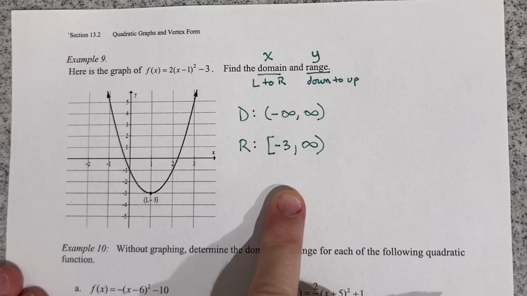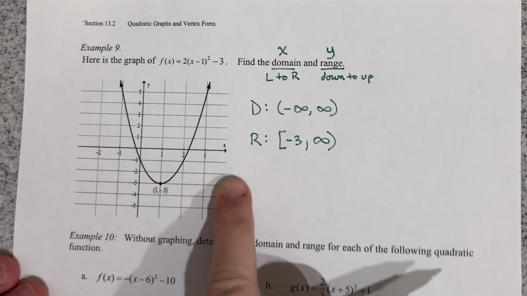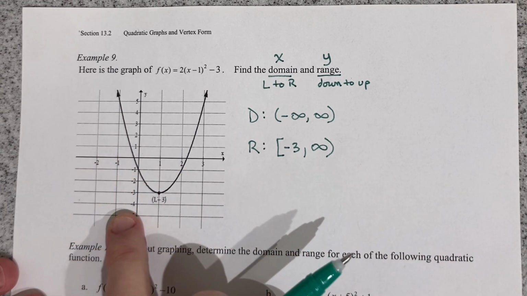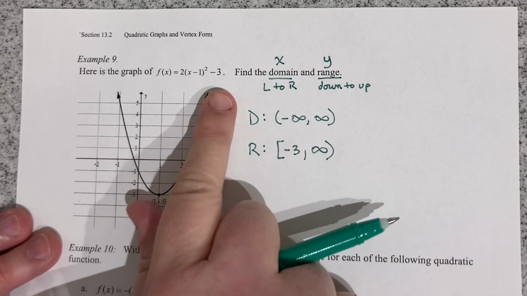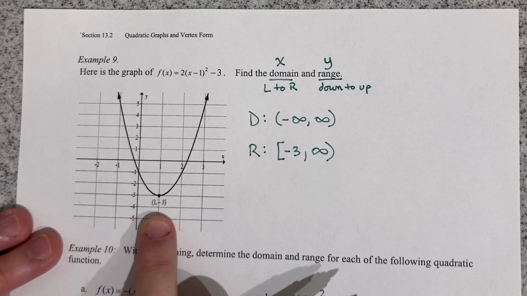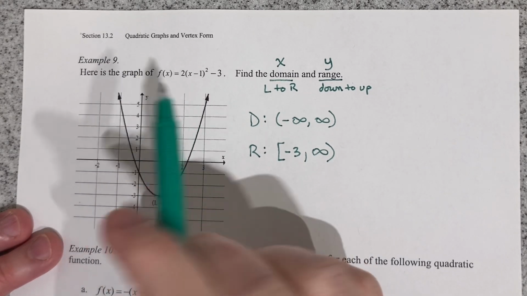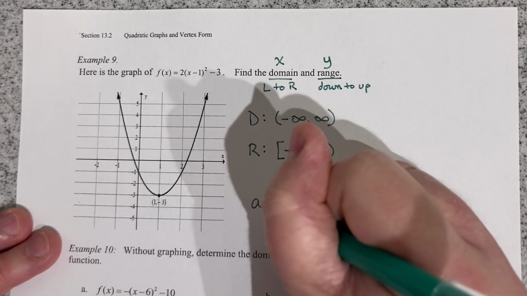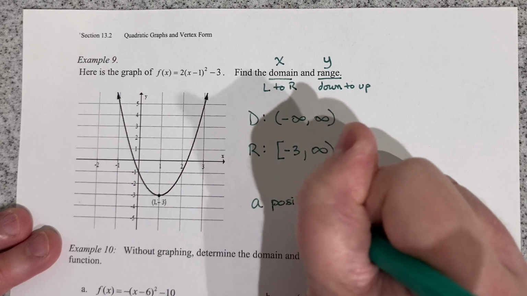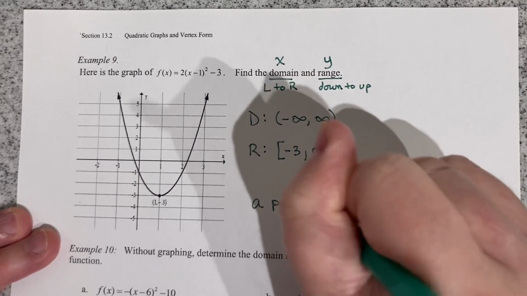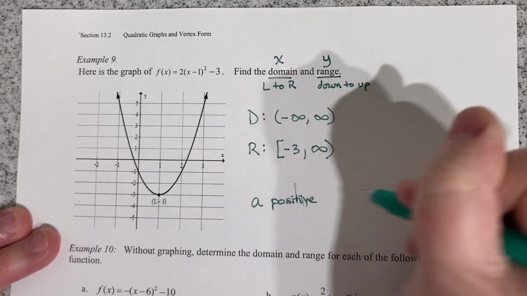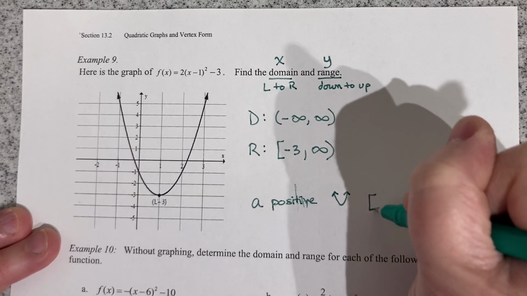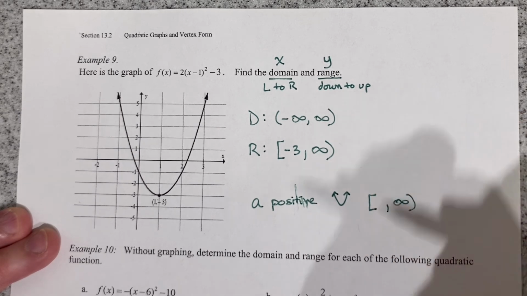Domain and range is usually easier with a graph, but what we're going to try to see is that we could have figured this out without the graph. All we need to know is the vertex, that point, and whether the graph goes up to +infinity or down to -infinity. So if the A value is positive, then it makes a right side up parabola. So it's always some number, comma, infinity.